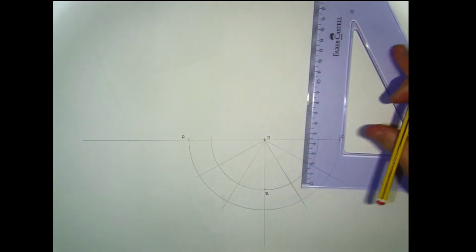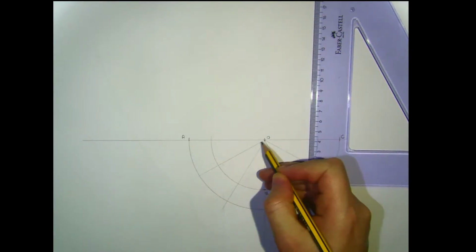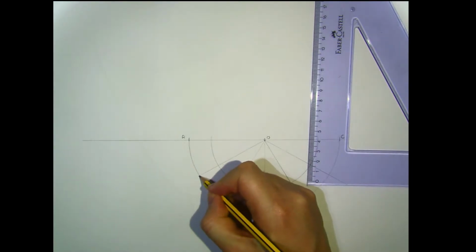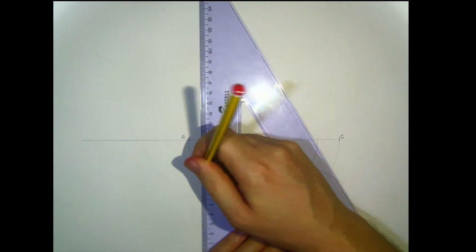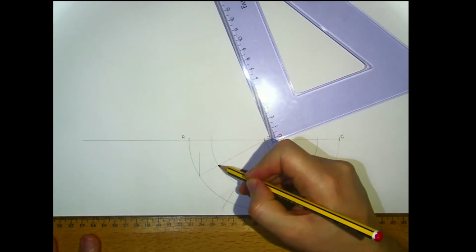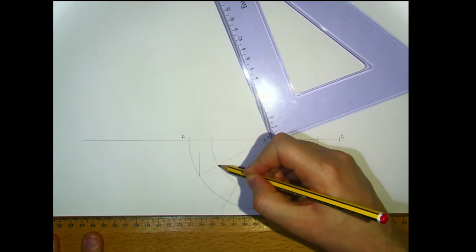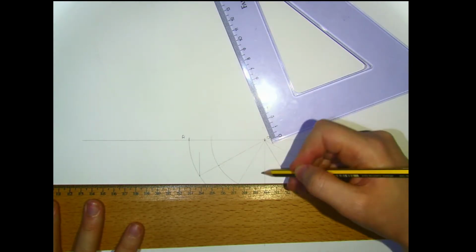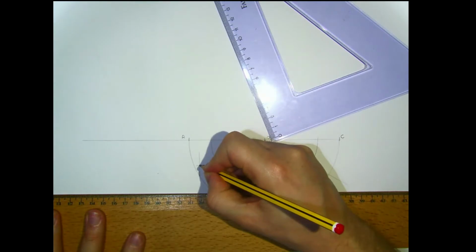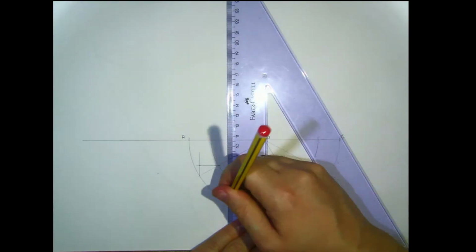So each line, this line here, cuts the major auxiliary circle. It cuts the large circle. That cuts it here. I'm going to go perpendicular to the major axis from that point. That same line cuts the minor auxiliary circle, so I'm going to go perpendicular to the minor axis. Minor axis is this way, perpendicular to it is straight across the page. So that gives me this point. I'm going to do this for each of them.